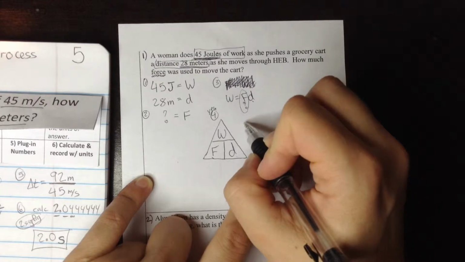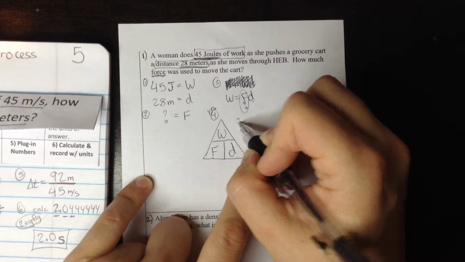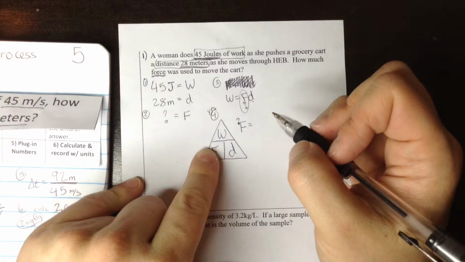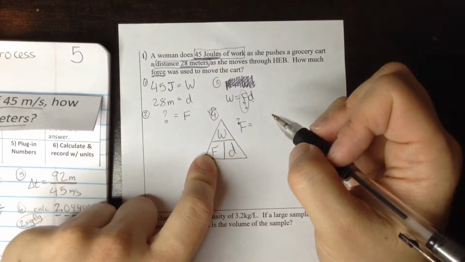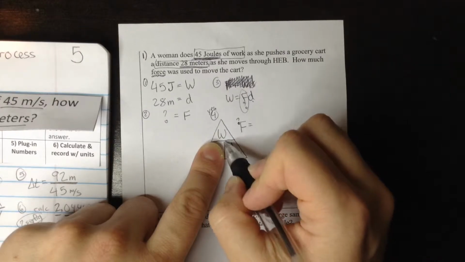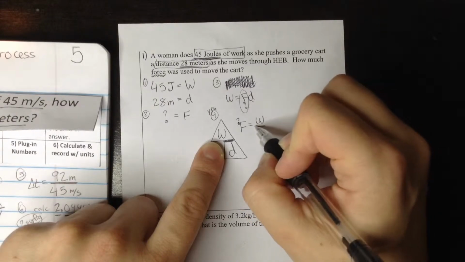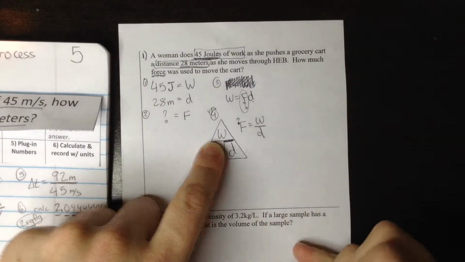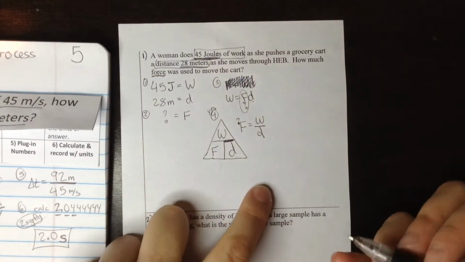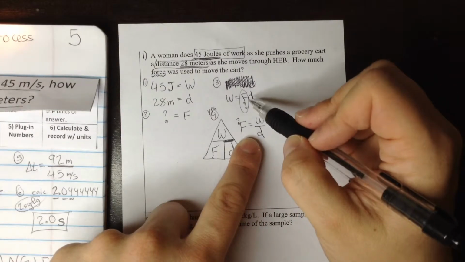Now, write what you want to solve for, the question. F equals, right? That's my question. I want to know what F equals. Now I cover F with my finger, and I see what's left. W over D. I just rearranged the formula to solve for the force. So we did step 4. I rearranged this formula so I can solve for F, which is what I want, which is my question.